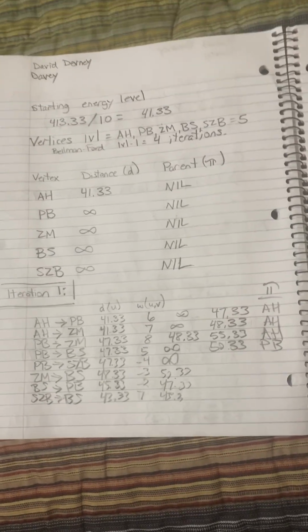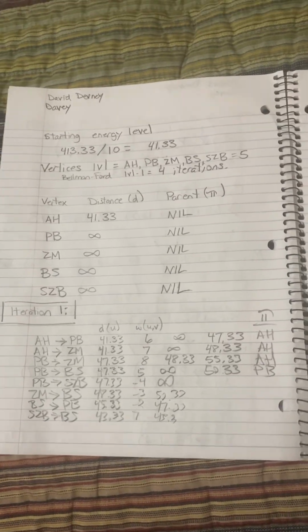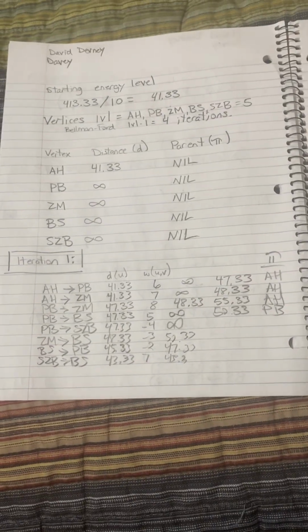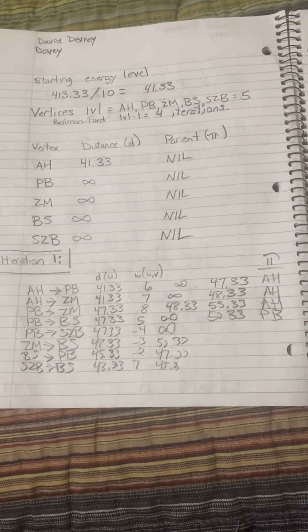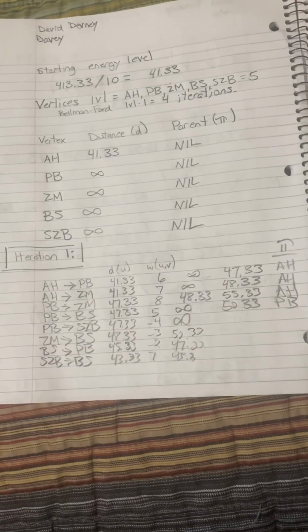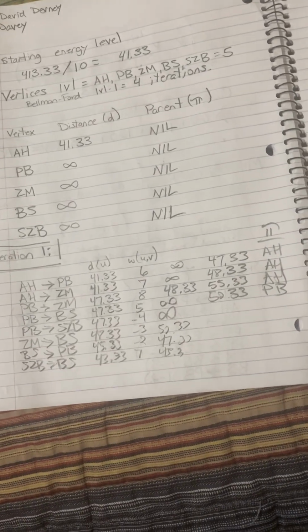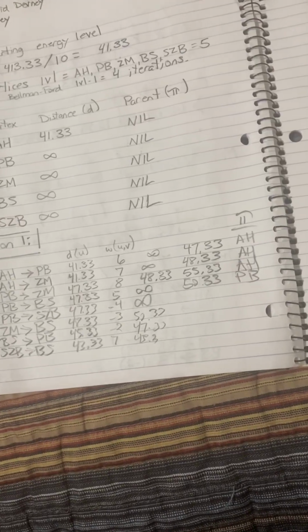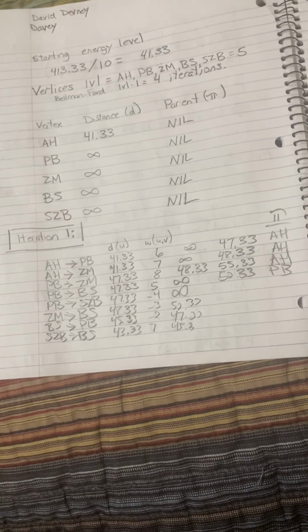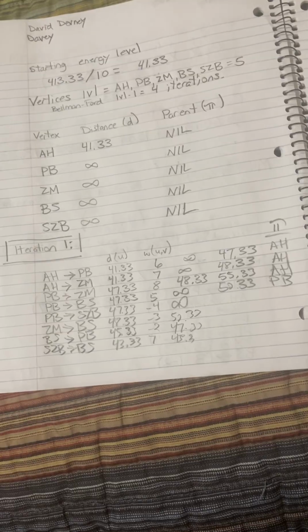That's a whole bunch of stuff right there. We're going to start from AH, and I'm going to go to the first 2 possible vertices. We got distance 41.33, weight is 6, so that's going to add 6.